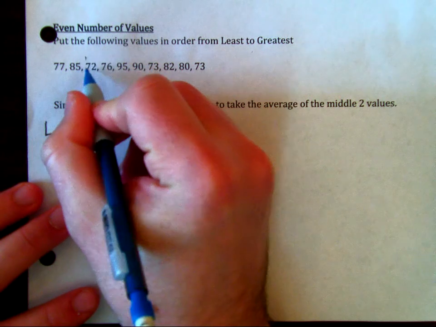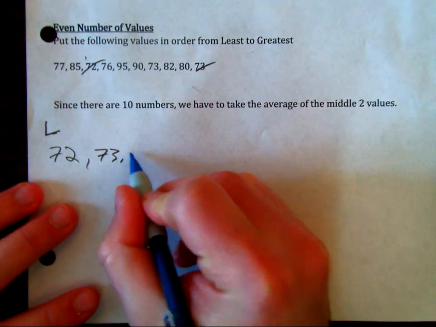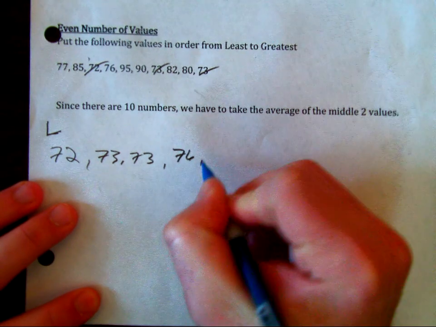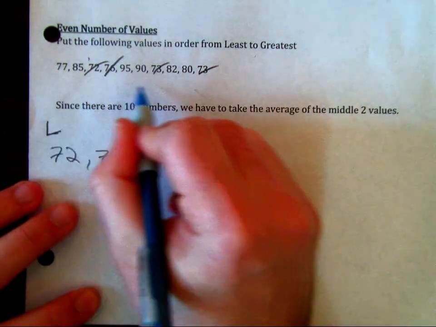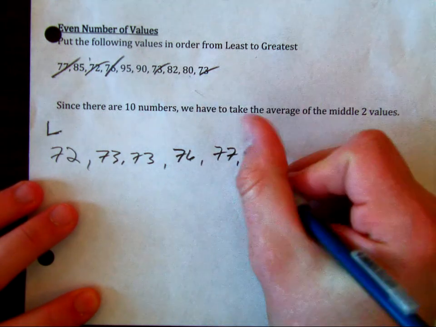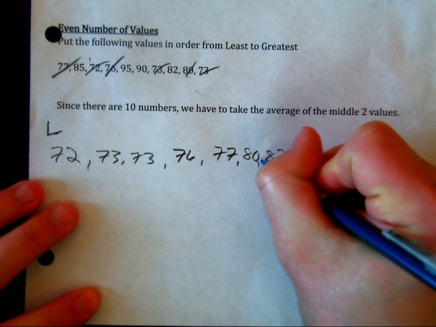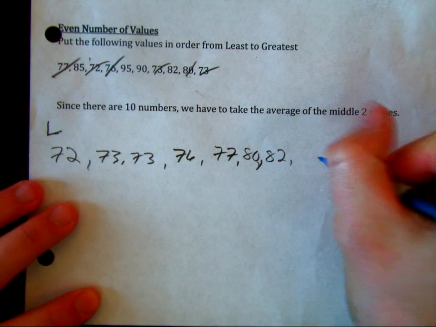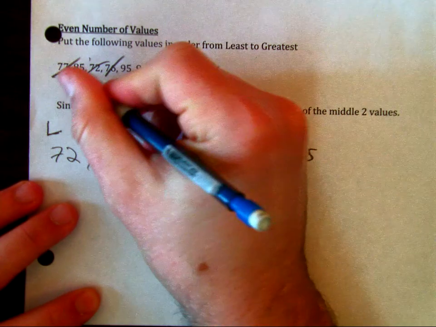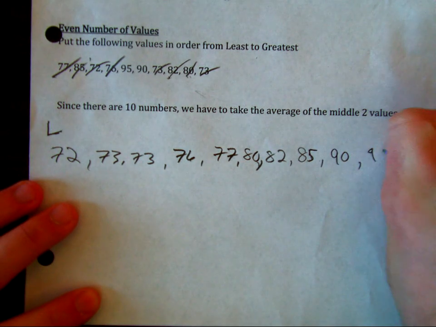Again, put one line through it to show I used it. It was 73. Another 73. 76. We have 77. We got an 80. 82. Again, we're just using a comma to break apart those values, but we want to make sure that they are in order. Again, you want to keep going until you used all of your numbers, so that way you have none remaining.